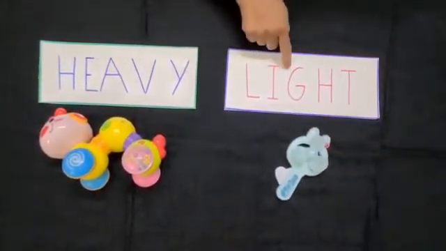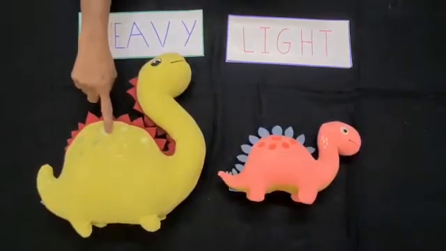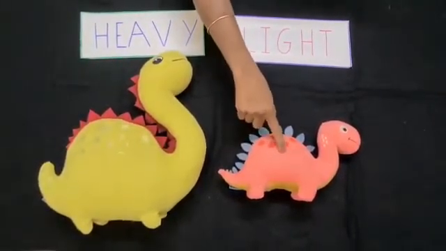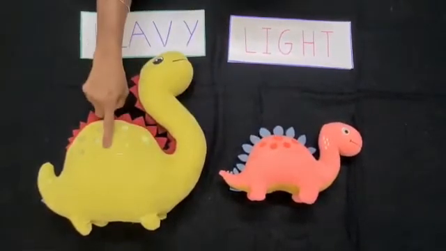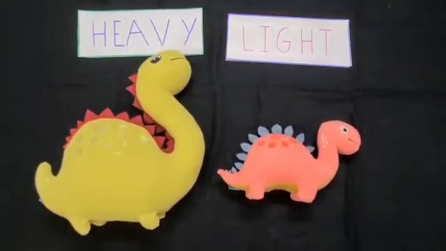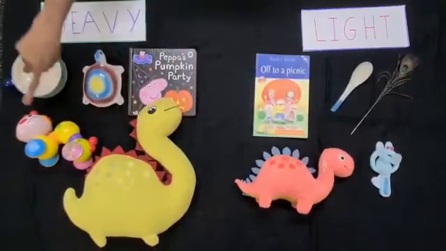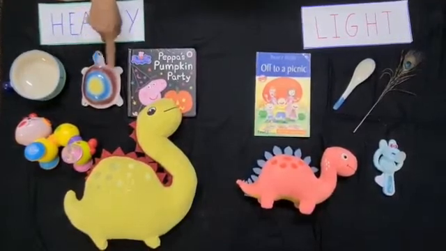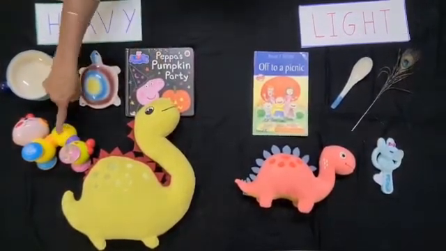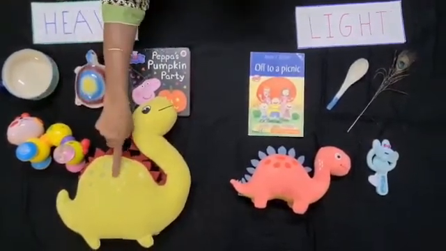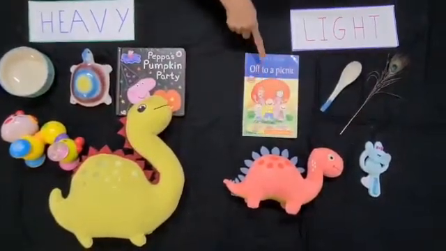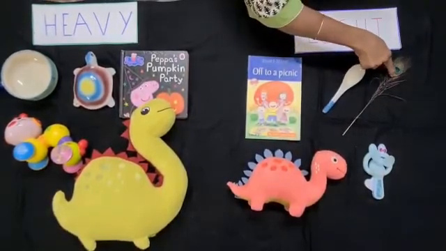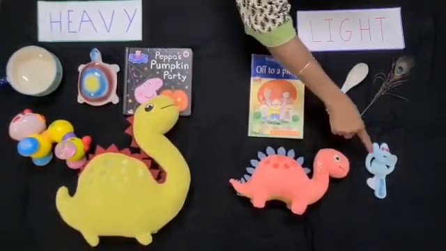Heavy, light. This dinosaur is big and heavy in weight. This dinosaur is small and light in weight. Heavy, light. So children, these objects are heavy in weight. Soup bowl, turtle, thick book, caterpillar and big dinosaur. And these all objects are light in weight. Thin book, soup spoon, feather, small dinosaur and fan.